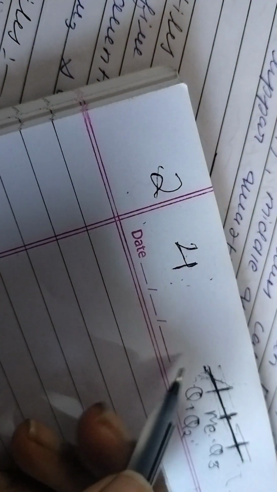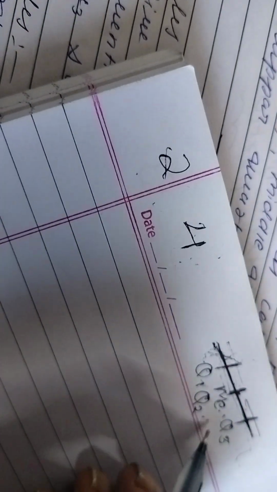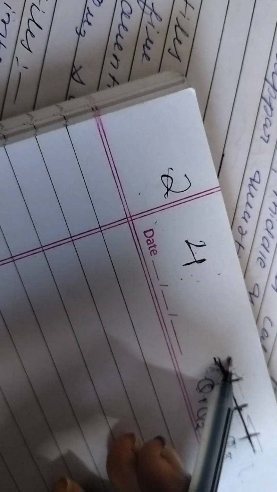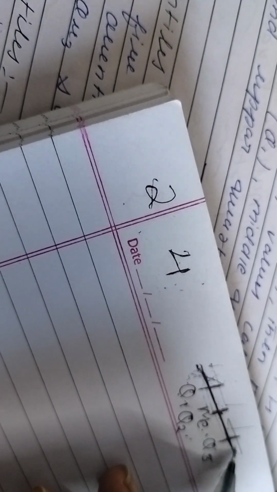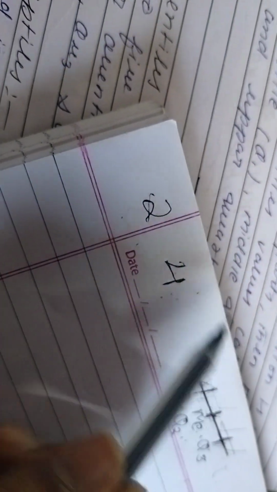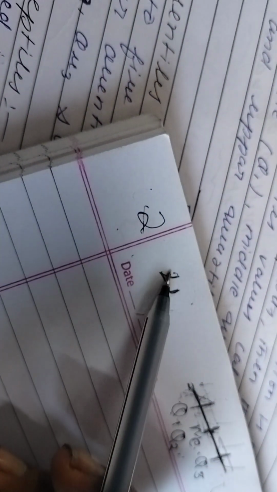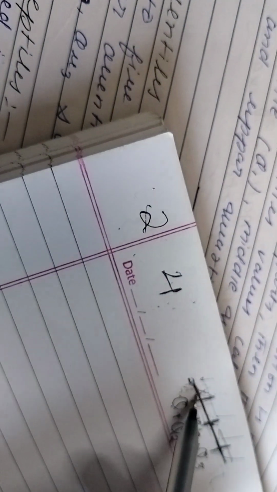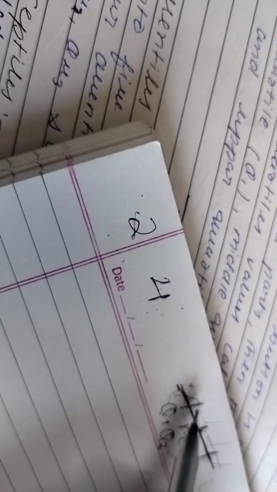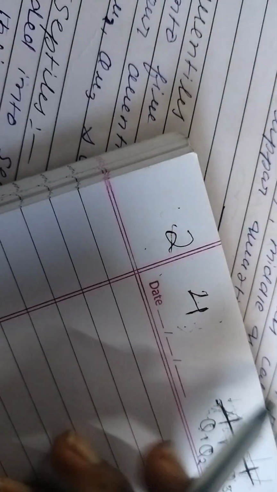So here is Q1, Q2, Q3. Here the line is what? 1, 2, 3, 4. So it divides what? Q1, Q2, Q3. In order to get the 4 parts, we take 3 lines.